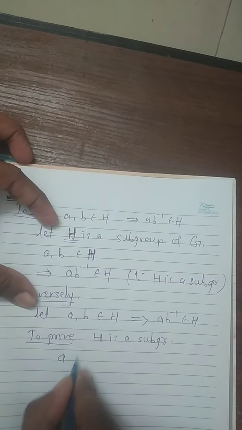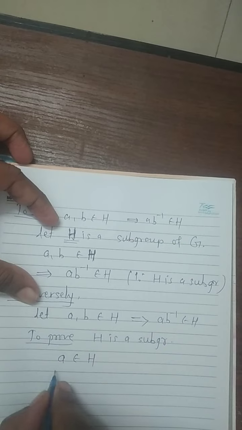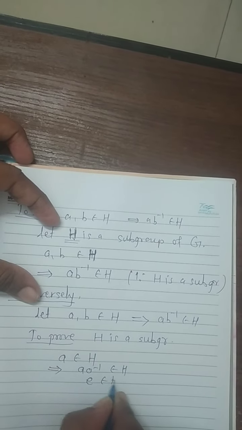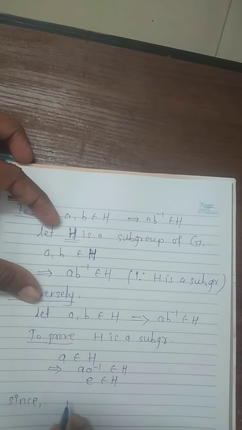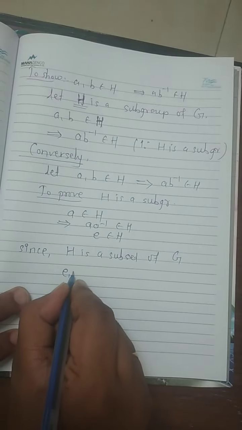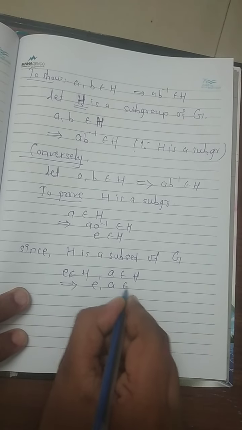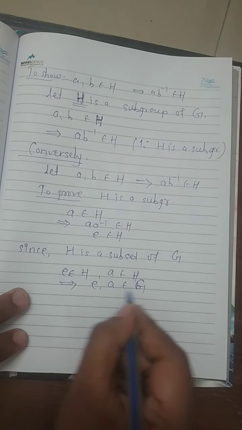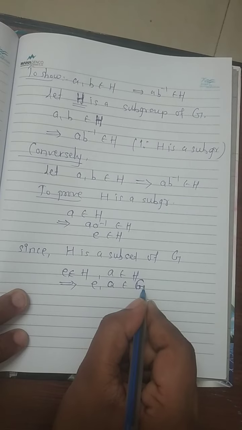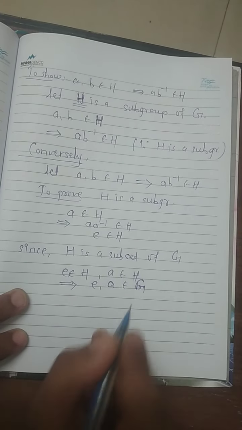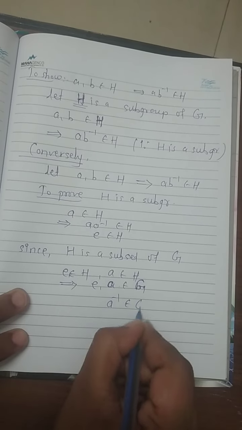So simply take an element from H. Suppose a is an element that belongs to H. So this implies a, and the inverse of a, also belongs to H. a times a inverse is the identity. The identity also belongs to H, since H is a subset of G, and identity belongs to H. Element a belongs to H implies e and a also belong to G. G is a group, which means G has the inverse element, identity element, and closure property is satisfied by G. So if a belongs to G, it implies a inverse also belongs to G.